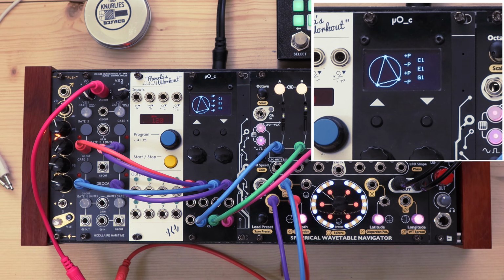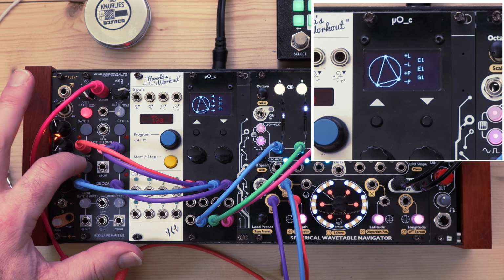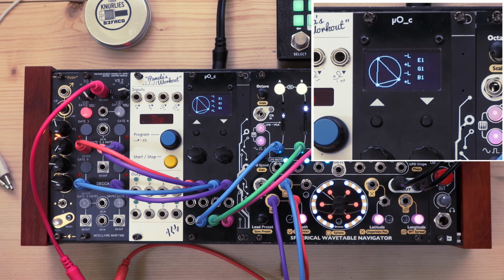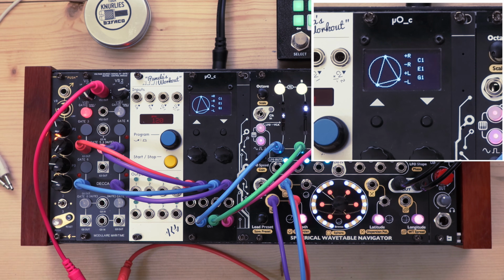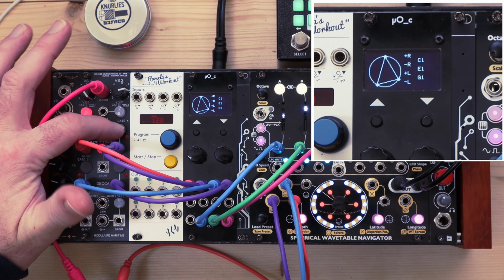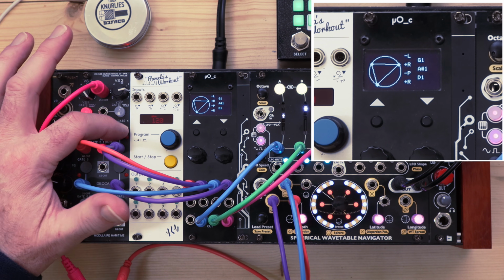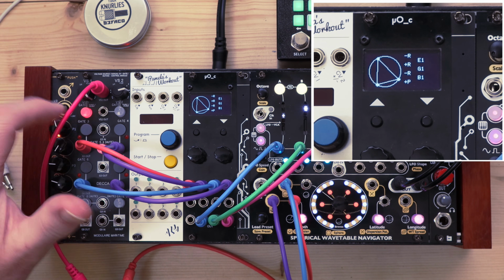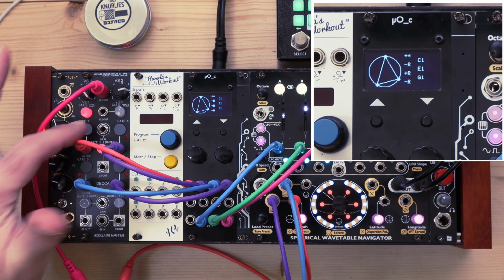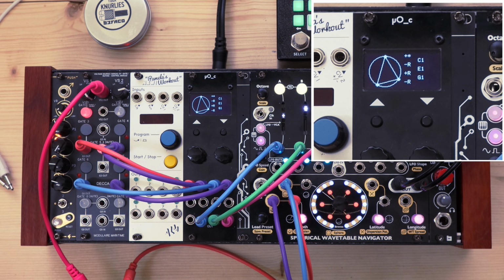Now let's listen to the L transform. And the OR transform. And of course, we can just play these manually. And if I press the first button here, trigger 1 resets me back to my C major chord.